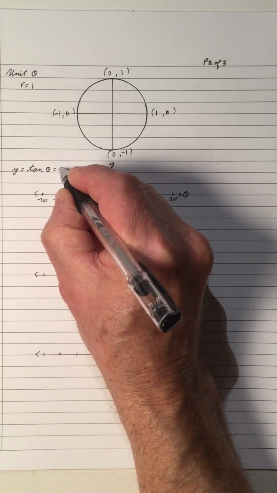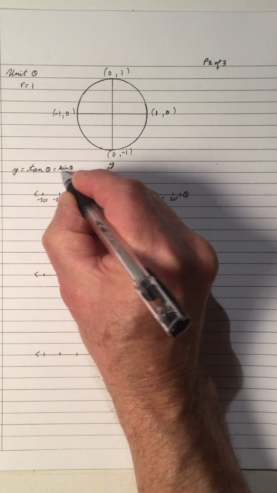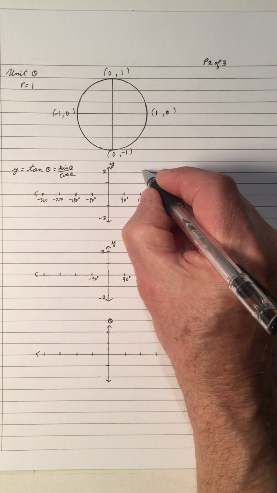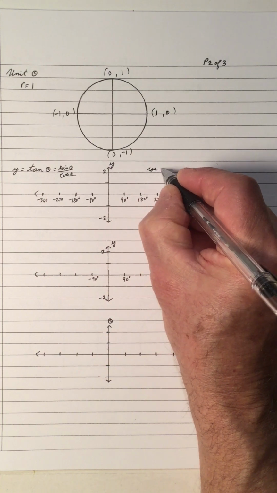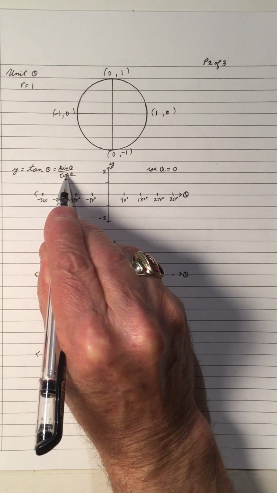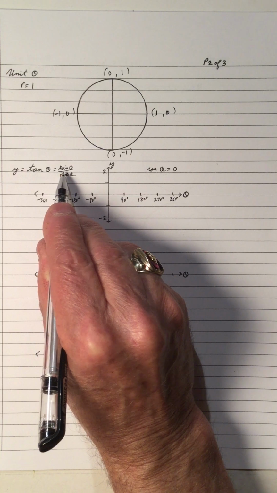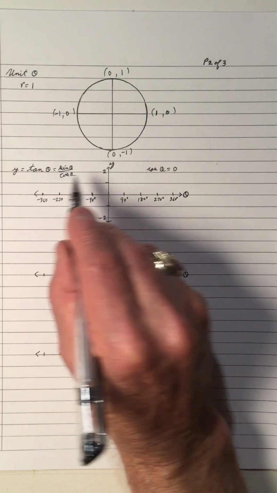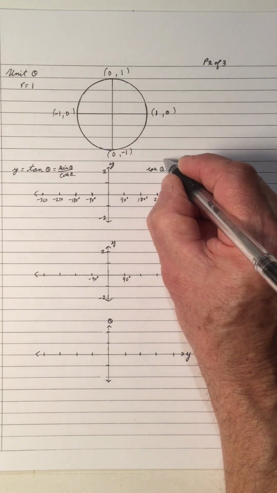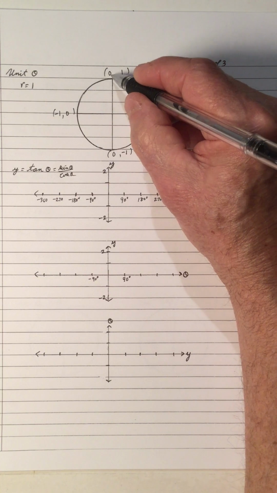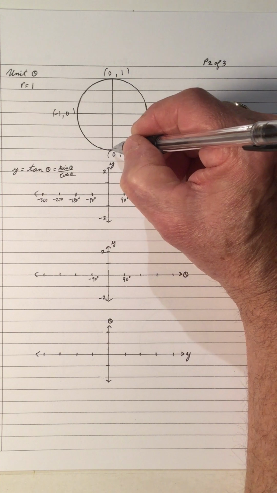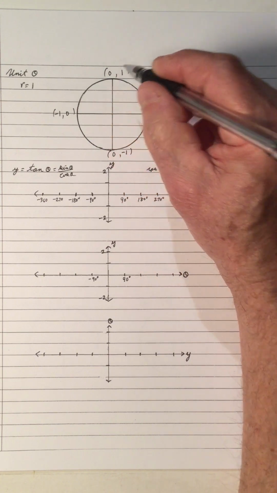Tan is the opposite over adjacent, which is the sine of theta over the cos of theta. And tan is undefined when cos theta is equal to 0, because you have 0 in the denominator of your fraction, it becomes undefined. So cos is 0, cos is the x, so that means that x equals 0 at 90 and 270, etc. Or it could be negative 90, negative 270.